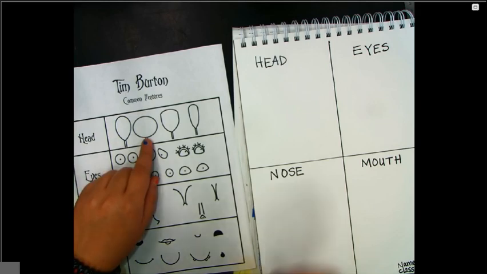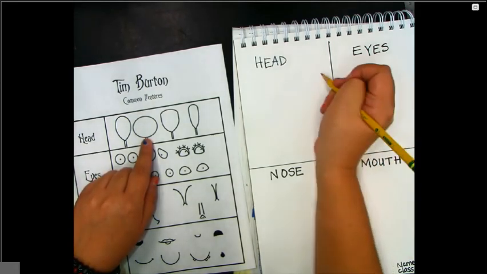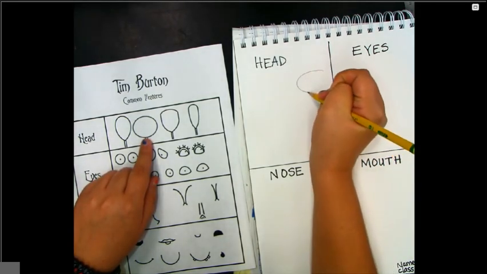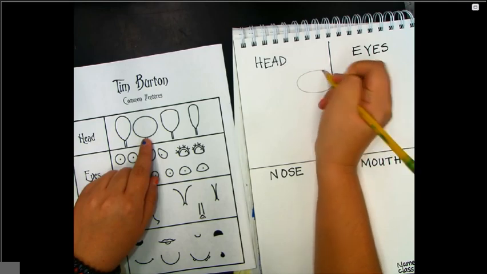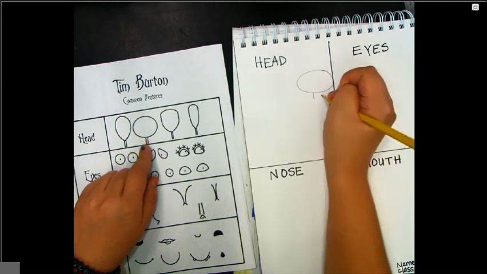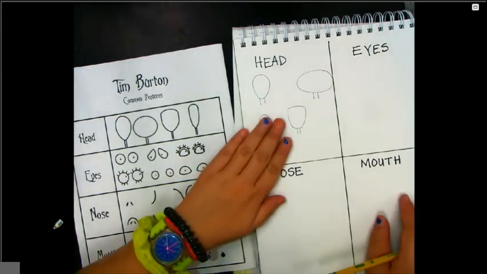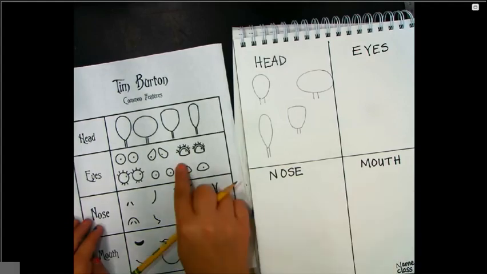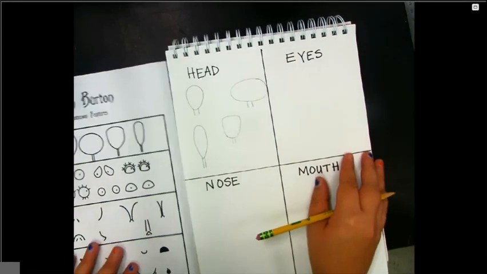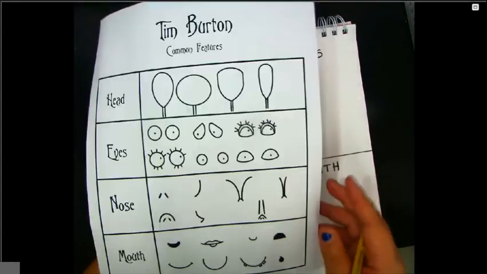The one I'm pointing to, I see is a big oval. So I'm going to start by drawing that big oval. And then I see two straight lines coming down. Once I've drawn that first one, I'll move on to drawing the rest of the heads inside of this rectangle. And then I can move on to the eyes.